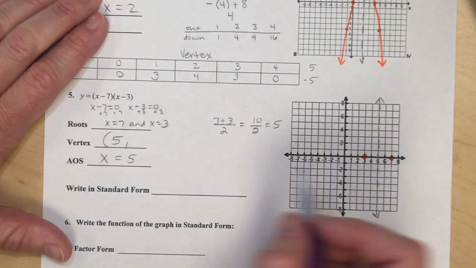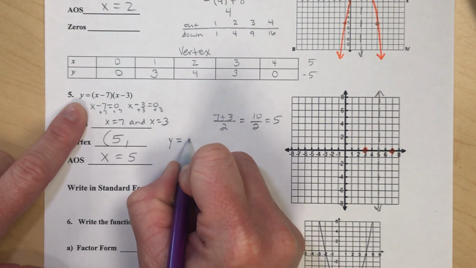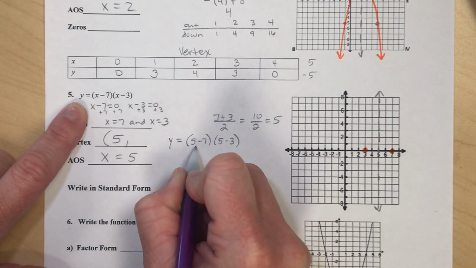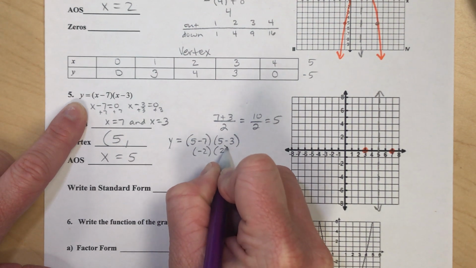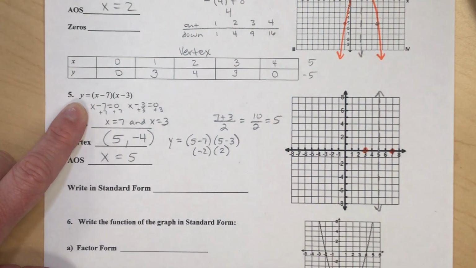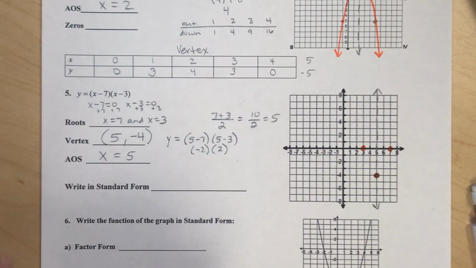And now what I'm going to do is plug the number 5 into my function to get the y value of my vertex. 5 minus 7 is negative 2. 5 minus 3 is positive 2, and 2 and negative 2 multiplied together makes negative 4. So at 5, negative 4 is going to be my vertex.